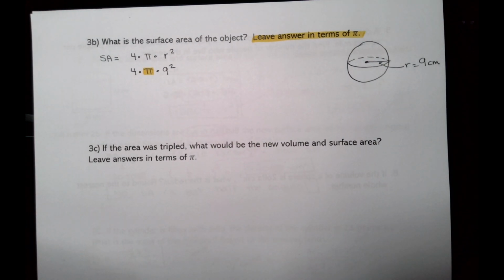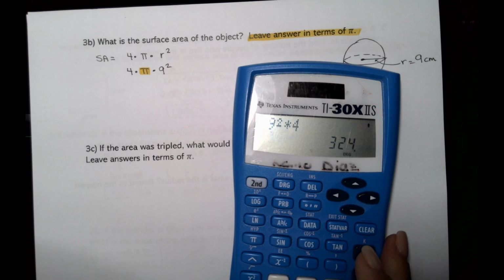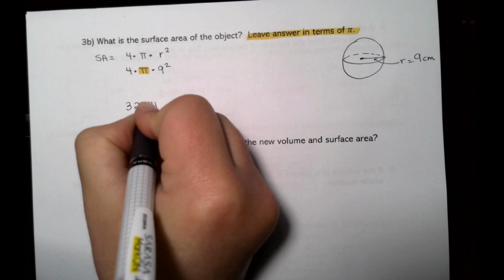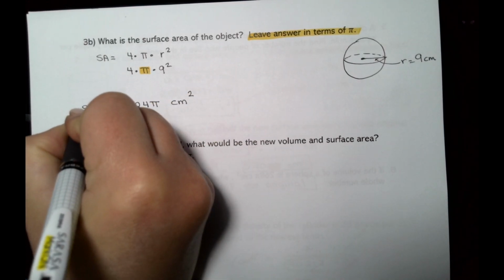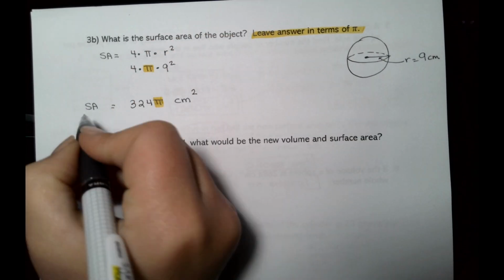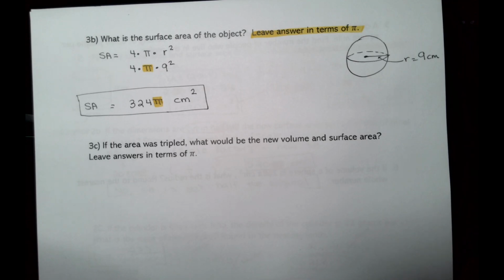So we got 9 squared times 4. So we have 324. Pi is in our answer. Centimeters, what did we solve for? Area. Area is squared. Okay. If the area was tripled, what would be the new volume and surface area?